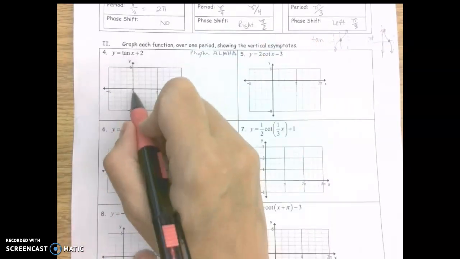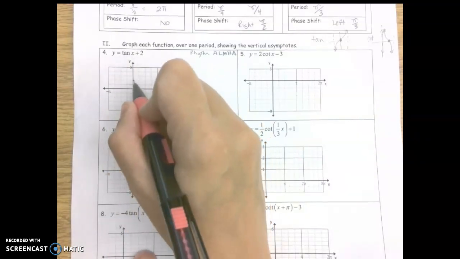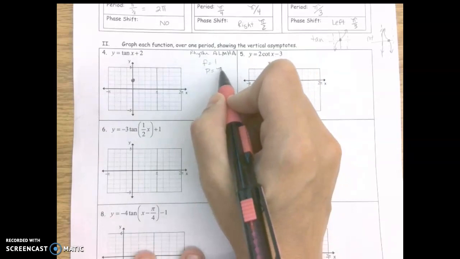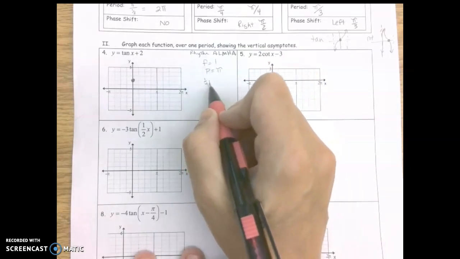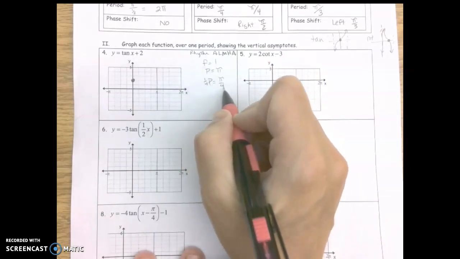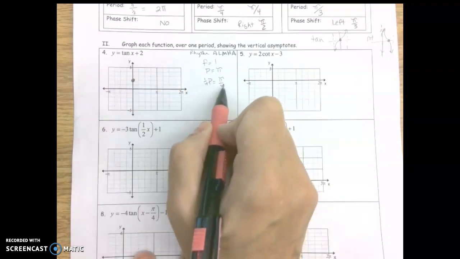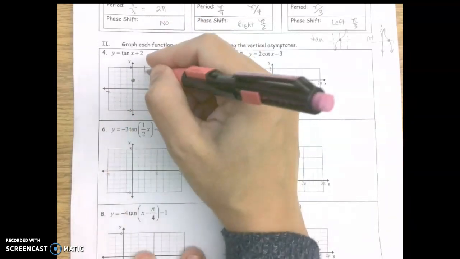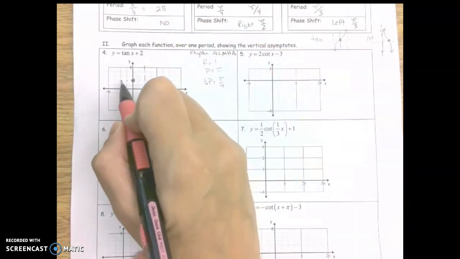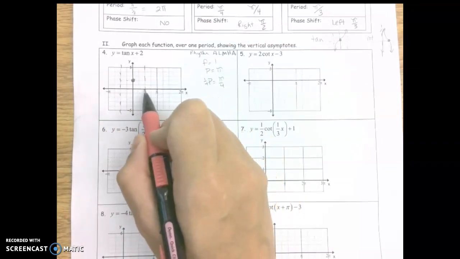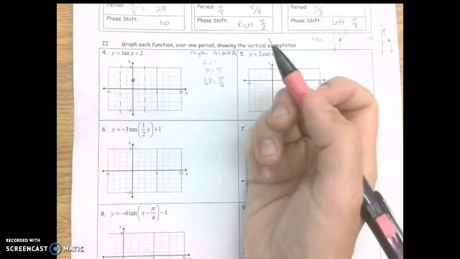Tangent always starts at the origin. However, we have a vertical shift of 2, so I'll go up 2. My frequency is 1, so my period is pi. So my quarter period is going to be pi over 4. This is the center, so I will go 2 quarter periods to the right and 2 quarter periods to the left. Now this is pi, and pi is divided into 4 squares, so each square represents pi over 4.